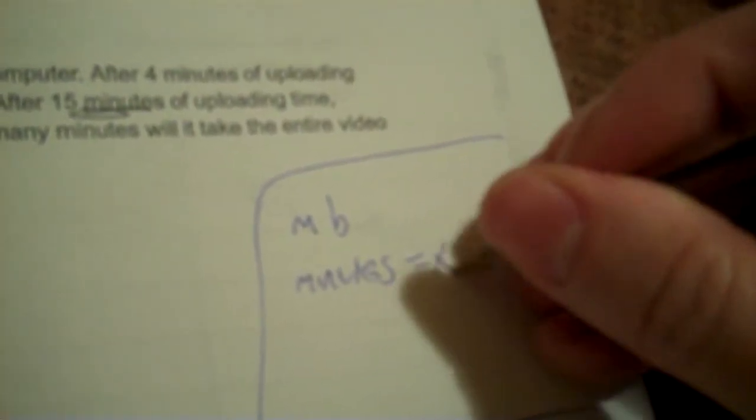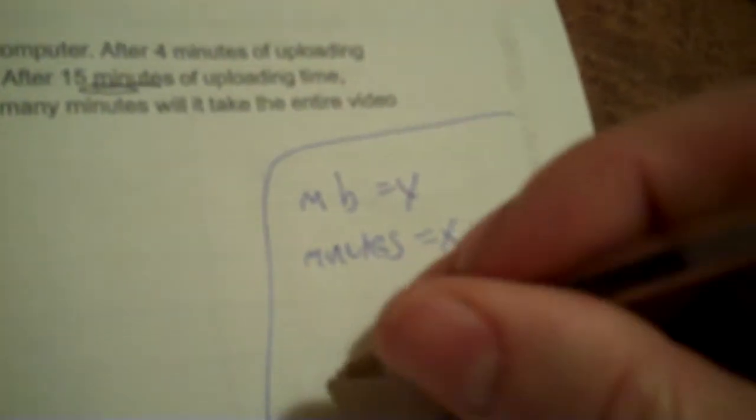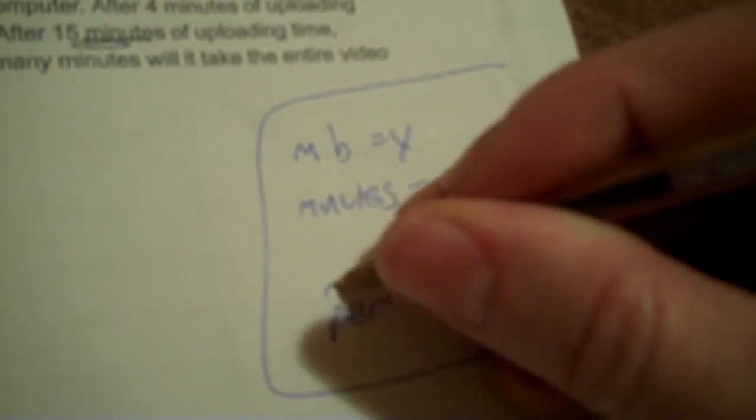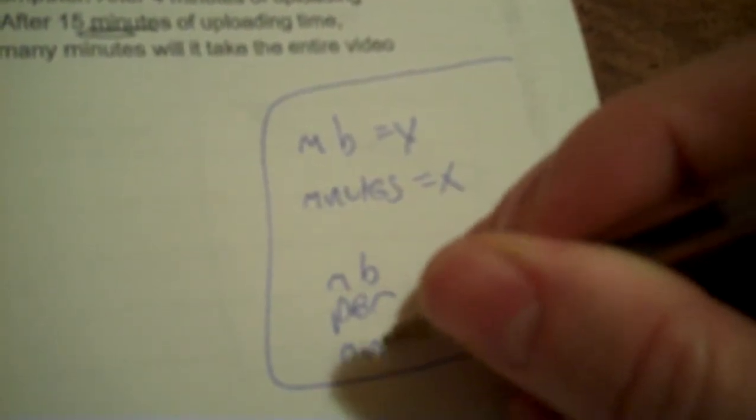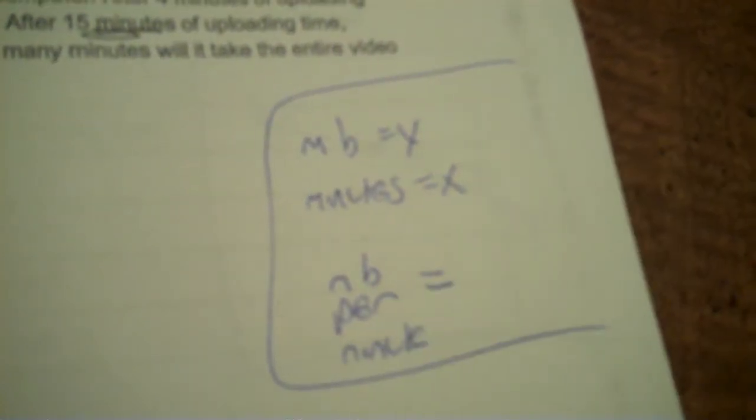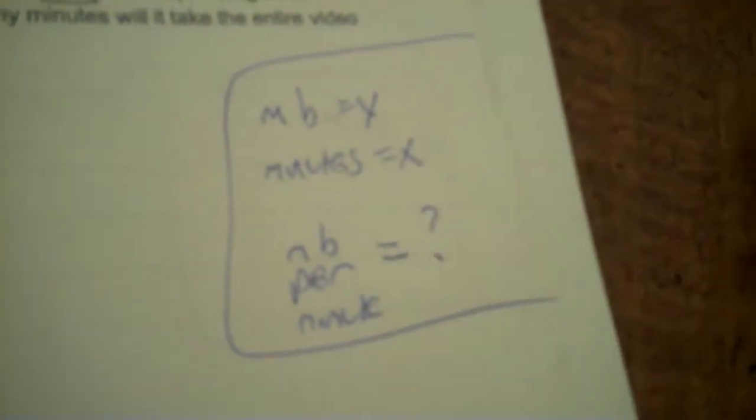Okay, so we have megabytes. Just put MB, and minutes. So minutes is X, megabytes is Y. So per, megabytes per minute. Okay, we don't have the megabytes per minute, so I'm going to put question mark for now. And then I'm going to make a table. MB is Y, and then minutes is X.